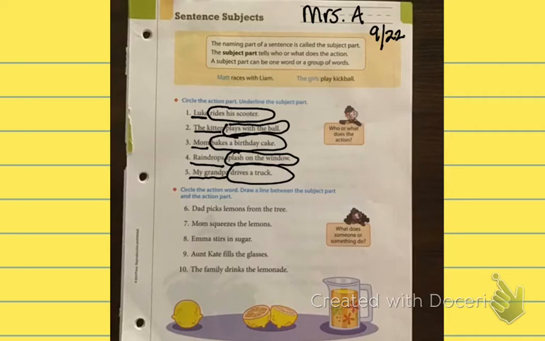So we're gonna draw a line right after Dad. All right. And what is the action word? Not the action part, but the action word. Picks. Yes. So we are going to circle the word picks.